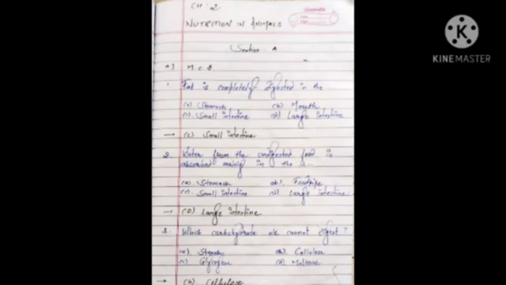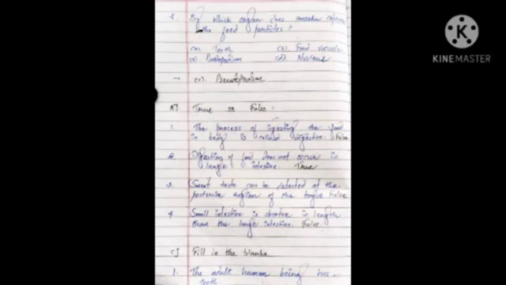Now moving towards chapter 2, nutrition in animals, section A. In the first one, MCQ, fat is completely digested in the, and the answer is small intestine. Second one is water from the undigested food is absorbed mainly in the, and the answer is large intestine. Third one is which carbohydrate we cannot digest, and the answer is cellulose. Fourth one is by which organ does amoeba capture the food particles, and the answer is pseudopodium.